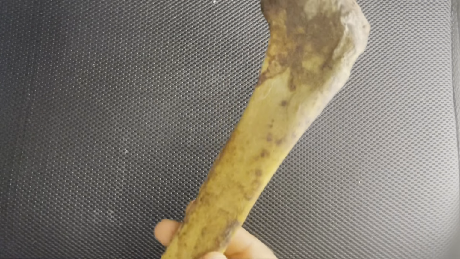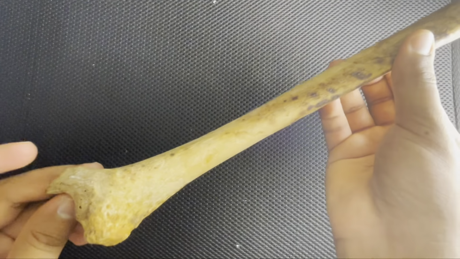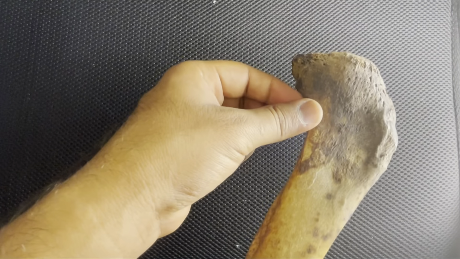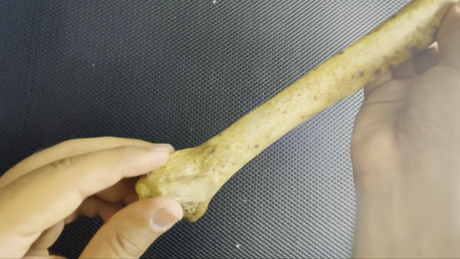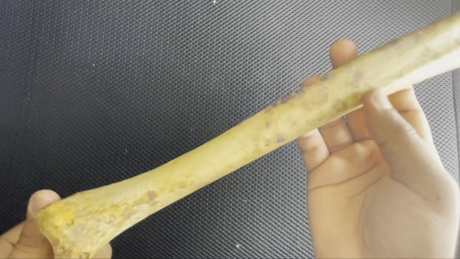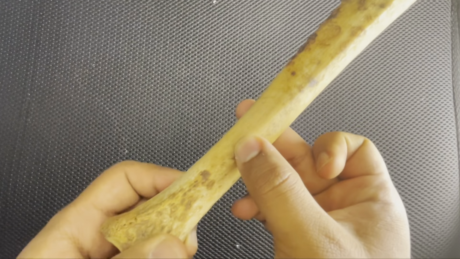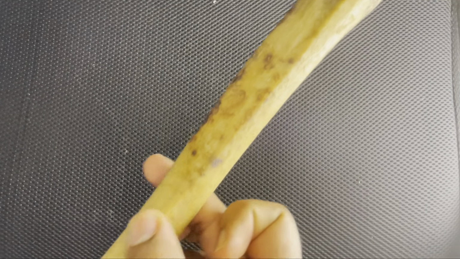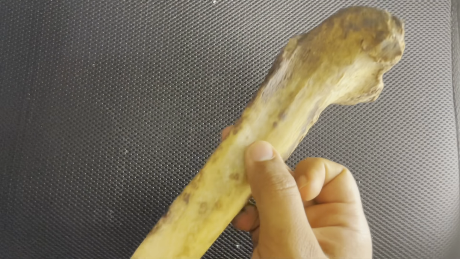It is convex, whereas towards the medial malleolus, this is the medial border of our tibia, right? This medial border is round and it extends from the medial condyle to the posterior border of the medial malleolus. Then we have the interosseous or the lateral border. This is the interosseous or lateral border, extending from our lateral condyle and moving downward, and then meeting the lateral part of the lower end of our tibia. So this is the lateral border.